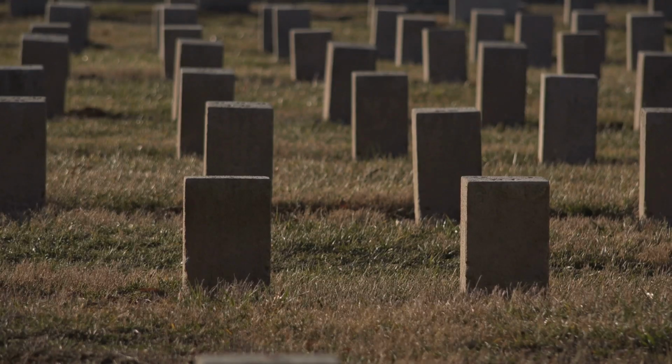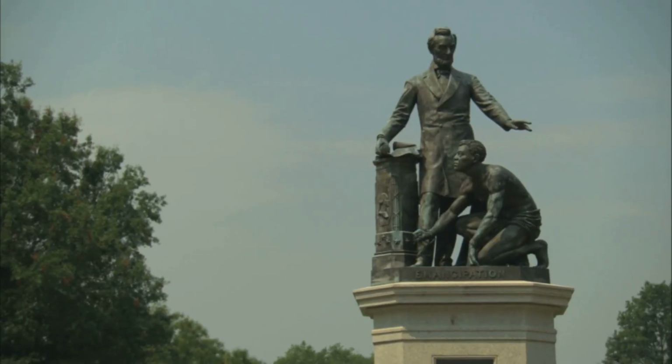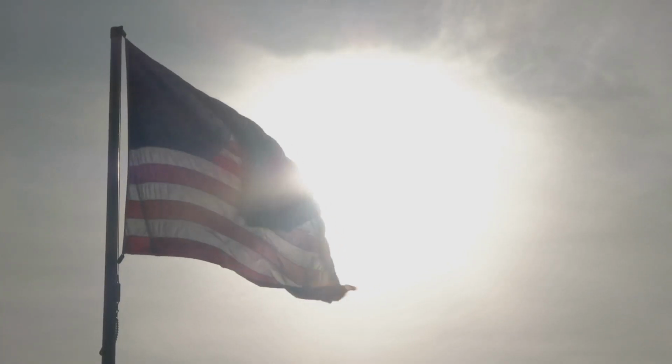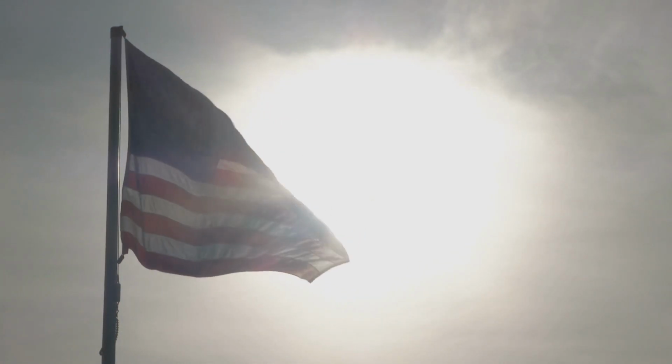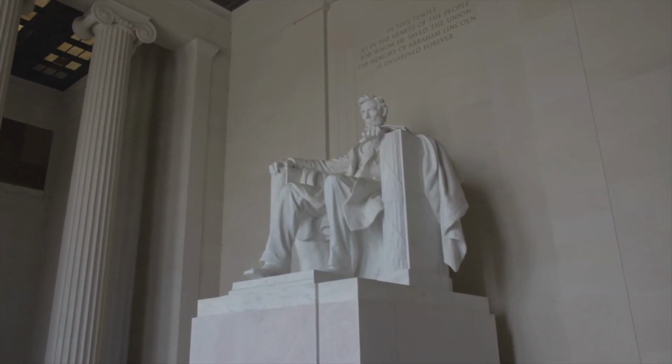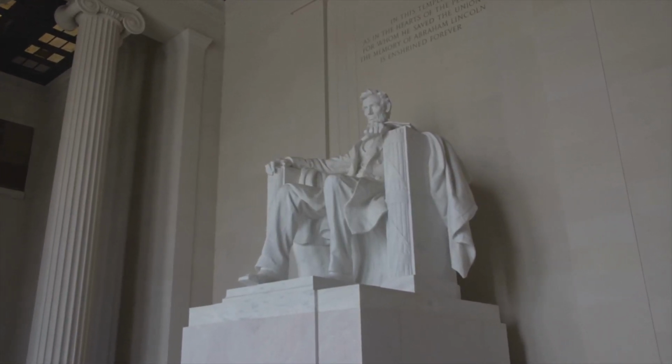He called upon the living to ensure that the soldiers who died at Gettysburg had not died in vain, and that the nation would have a new birth of freedom. Government of the people, by the people, for the people, shall not perish from the earth. In his second inaugural address, he called on the nation to act with malice toward none, with charity for all.